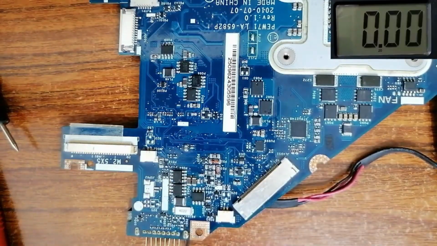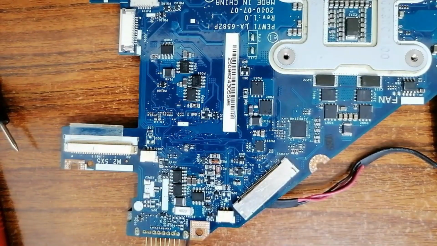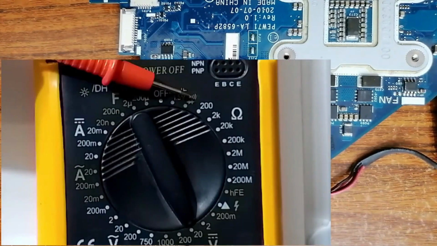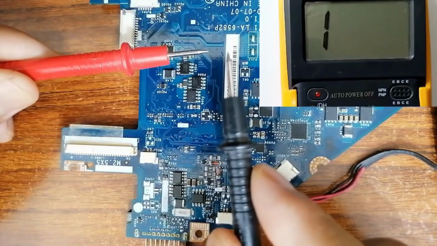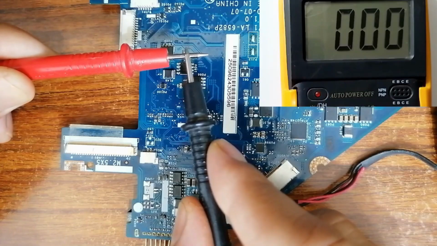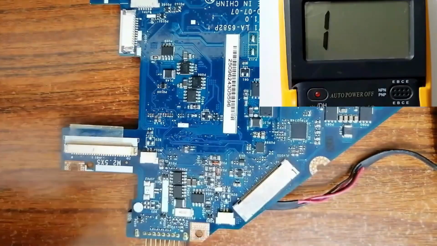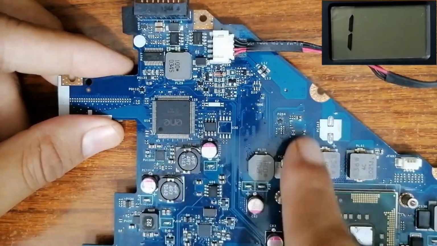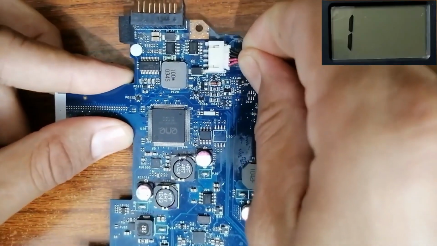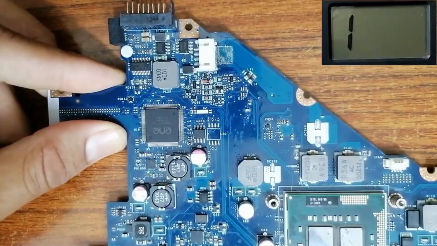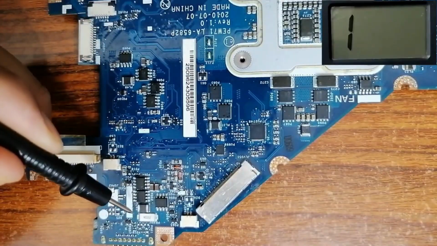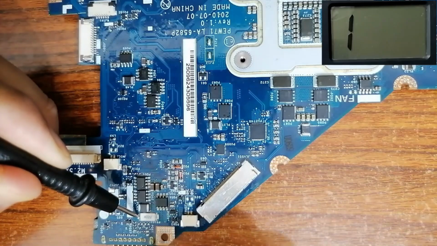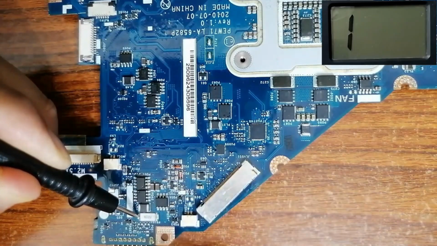let's put the multimeter to the continuity option or buzzer option. Here we have the continuity option. So the multimeter is set correctly to the continuity option, and you can check by connecting these two probes to each other, as you can see. Before checking continuity in the motherboard, let's first unplug the connector. Then let's put one probe here on the current sense resistor and check all circuits in the motherboard.